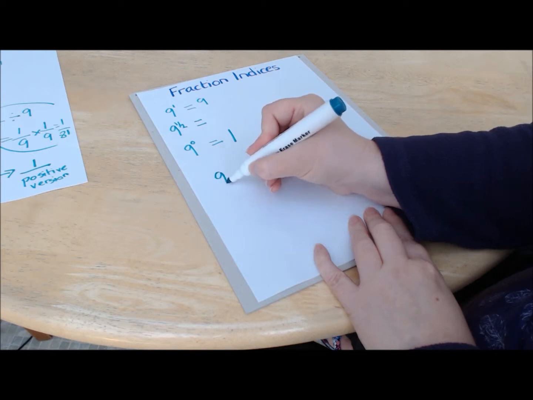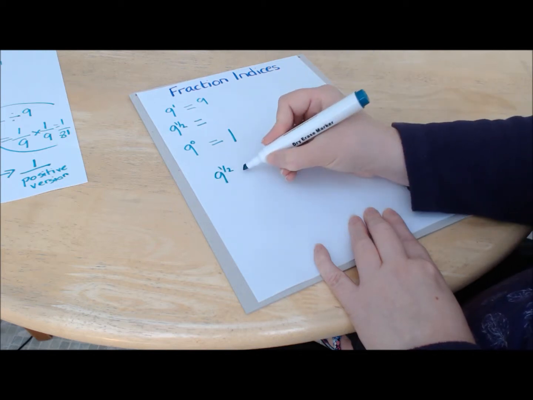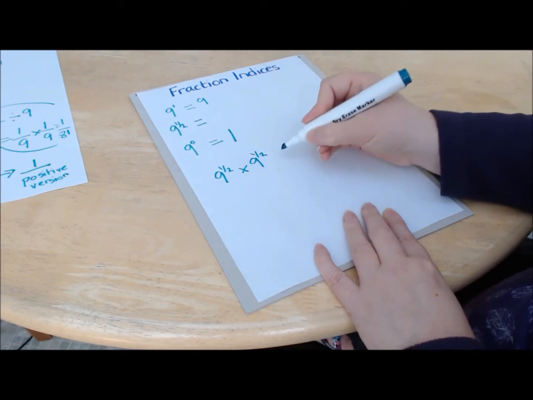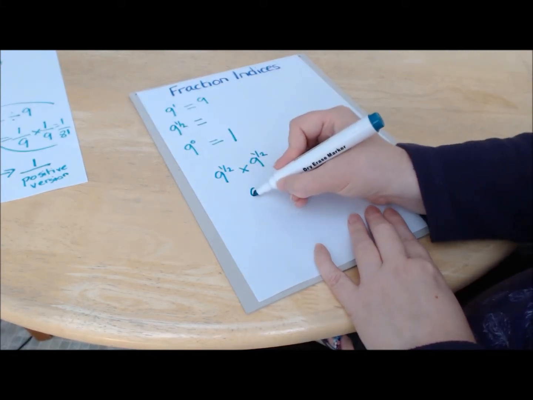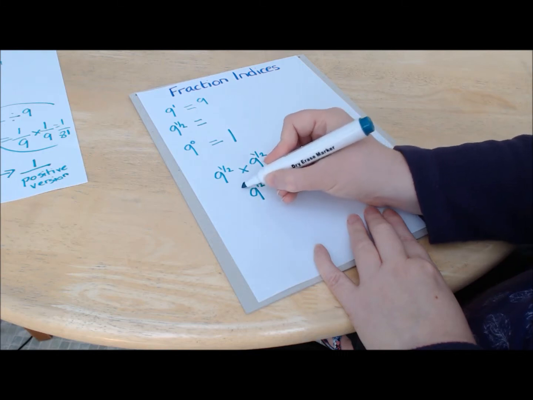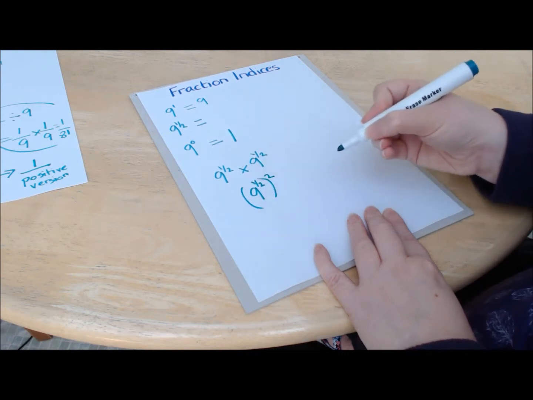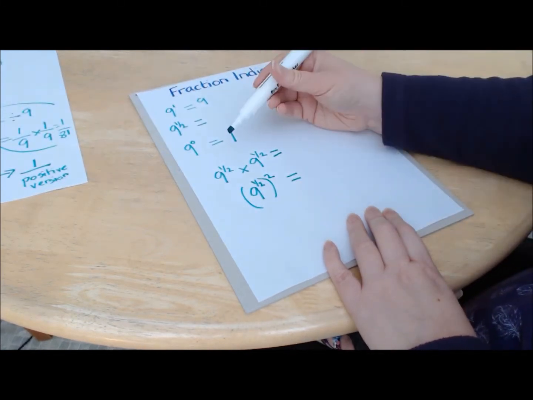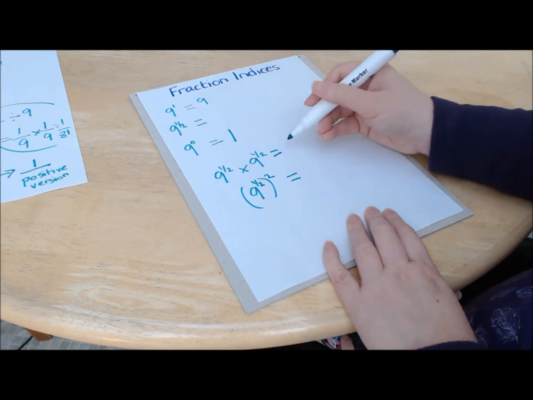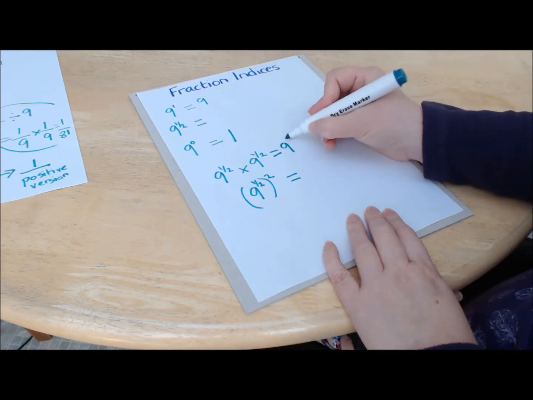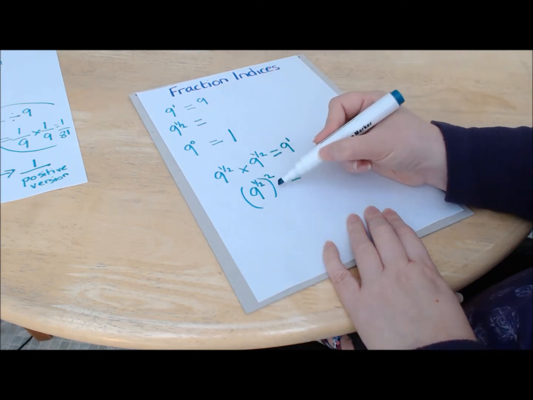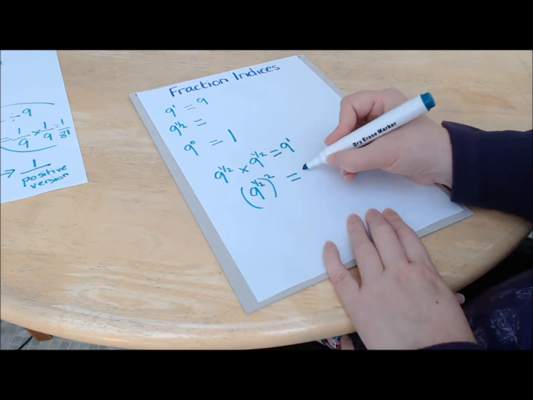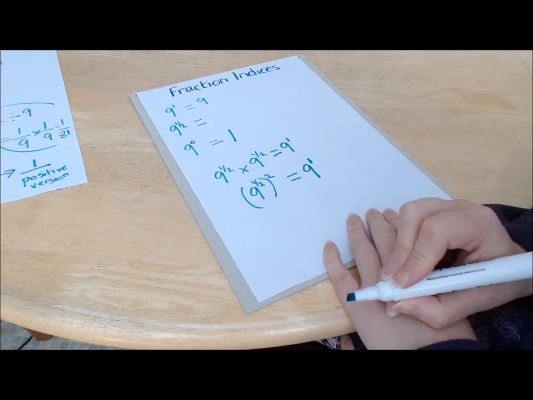If I take 9 to the power of a half and multiply it by 9 to the power of a half, or another way to see it, 9 to the power of a half, squared, whichever version you prefer. Remember, when we multiply, we add the powers, so a half and a half is 1. And when we have it in brackets like this, we multiply the two powers: 2 halves are 1. Either way, we get to this.